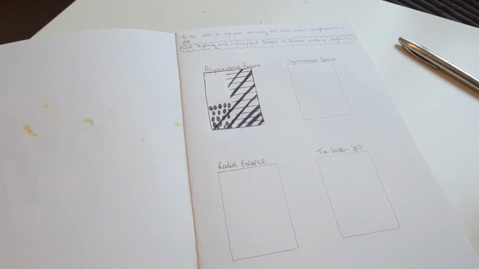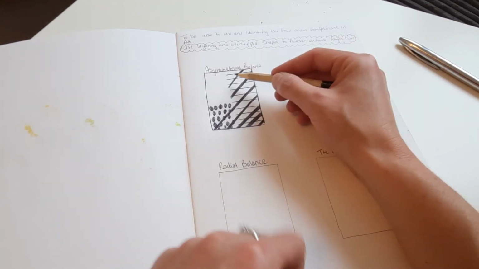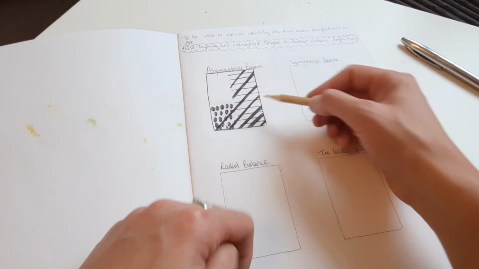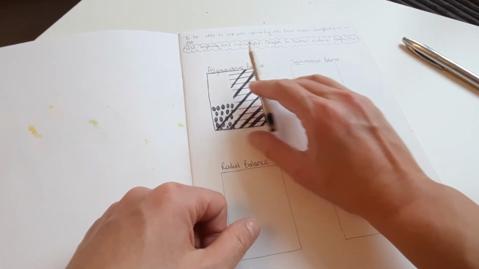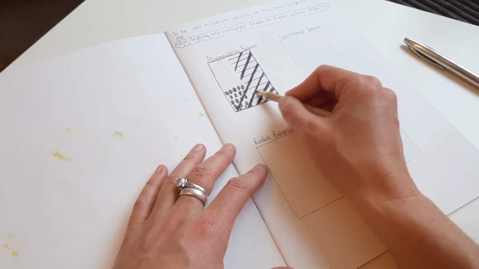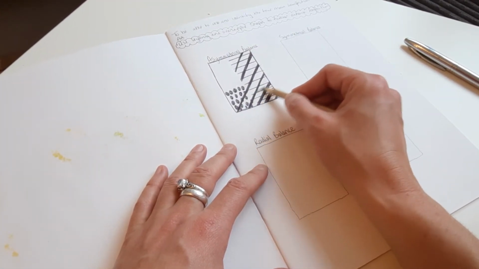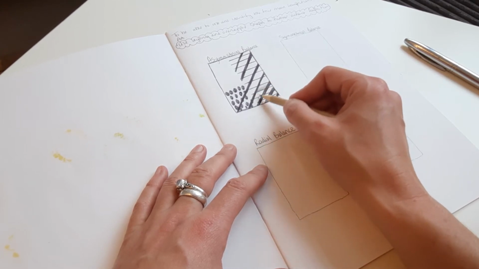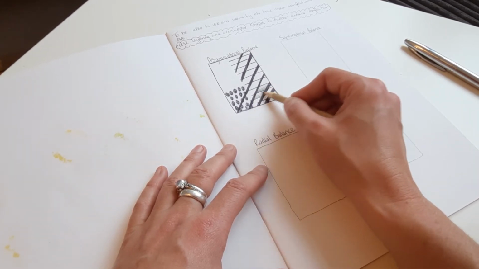Okay, but with the pen. But what I would like you to start to do is, if you don't have colours, don't worry, but we're now going to use layering, okay, by pressing on harder with our pencils or our pencil crayons on some of these shapes, and then lighter on others.